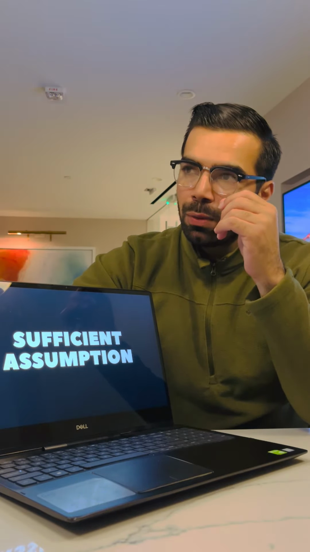Sufficient assumption. What is this one? Sufficient and necessary assumption confuse a lot of people. But this one, honestly, you can just take it as a strengthen question. What does that mean? In this one, find the conclusion and then find the answer choice which makes the conclusion super strong. It guarantees it. And I tell the students that you can think of this question as you are helping the author, your friend, make the argument super strong.